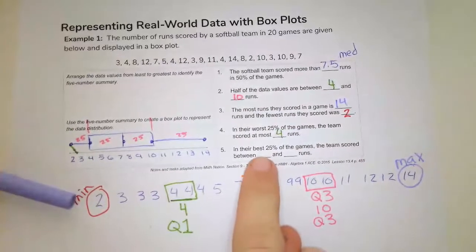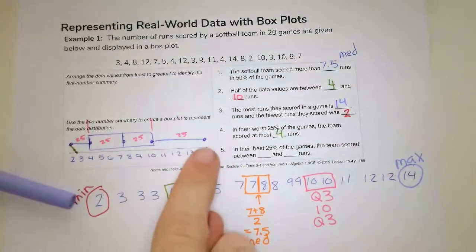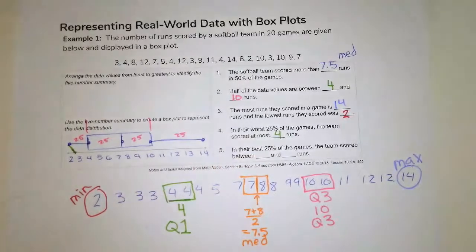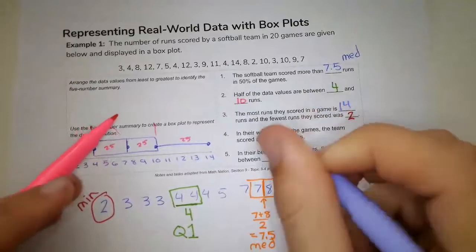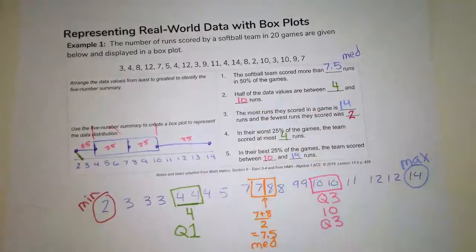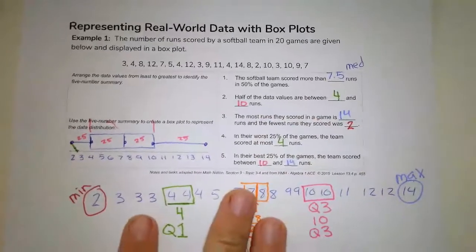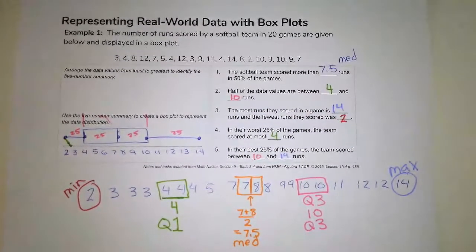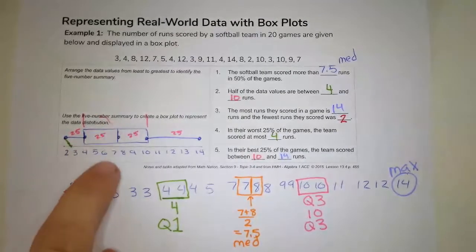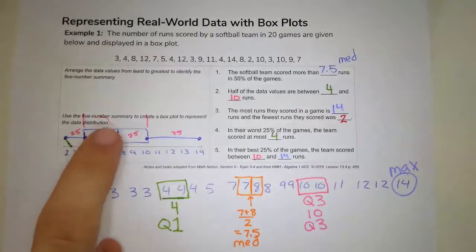The last question is saying in the best 25. So we're going to look over here at the best 25, and they scored between the max, which was 14, and Q3 started at 10. So that's how we do this. It's just another way to show data. This one kind of gives you a better, general look at everything, at all the points, rather than just the individual data. It's more just okay, I see that the median's here. I see that it's like breaking it up.